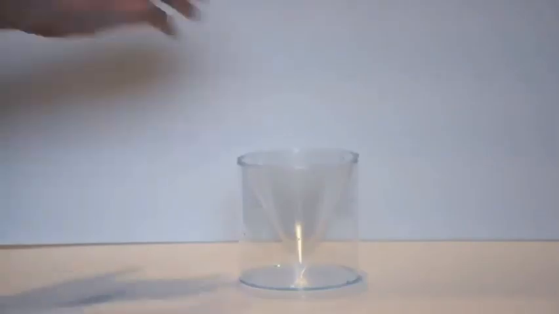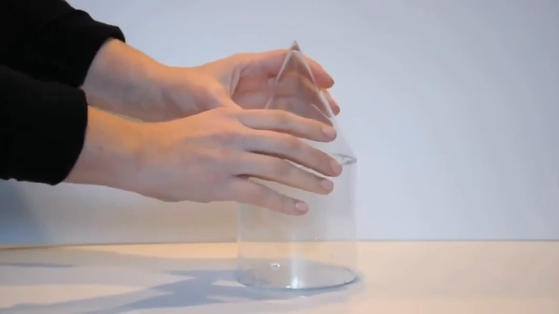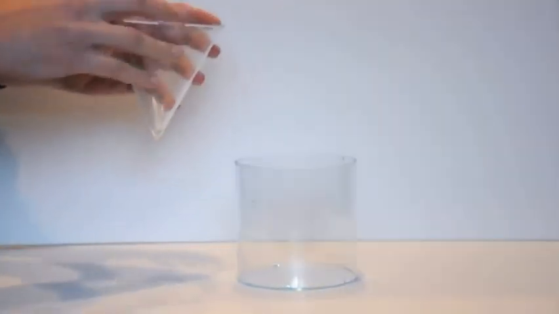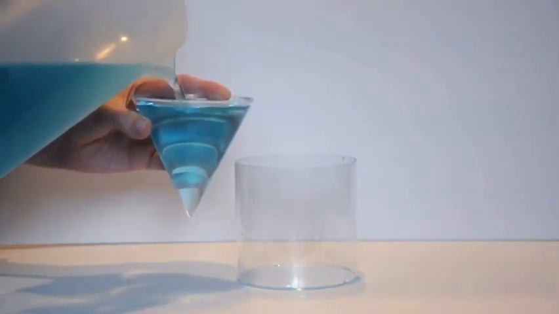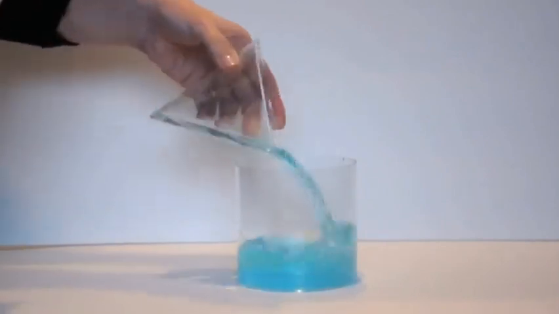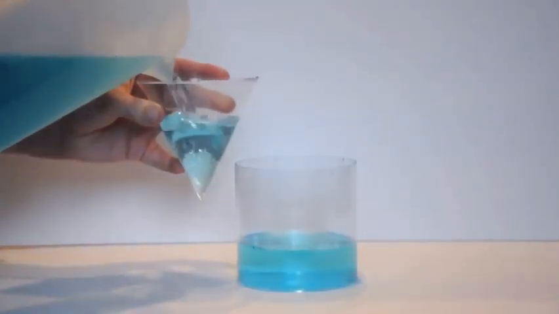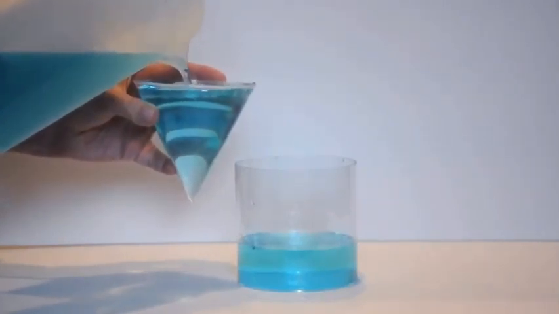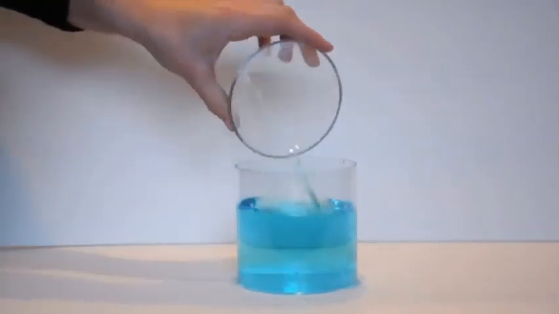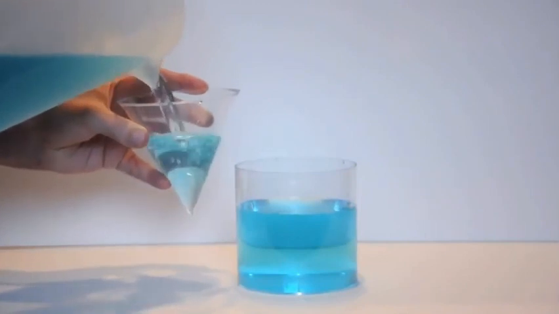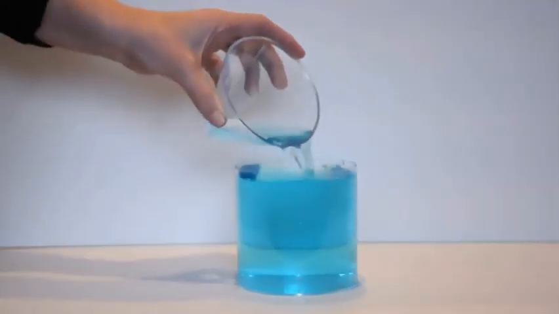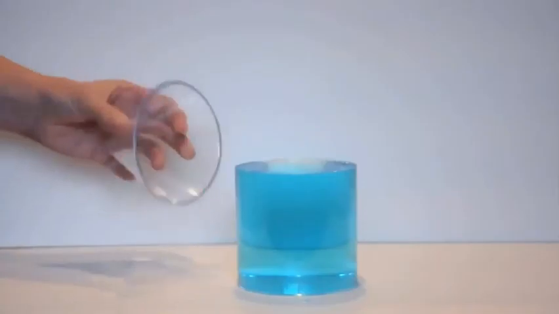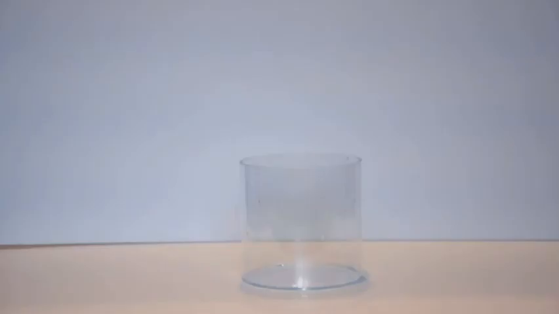As you can see from this experiment, the base of the cone and the base of the cylinder is the same. There you go.